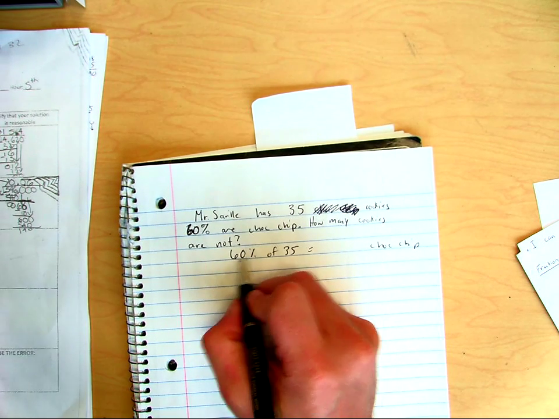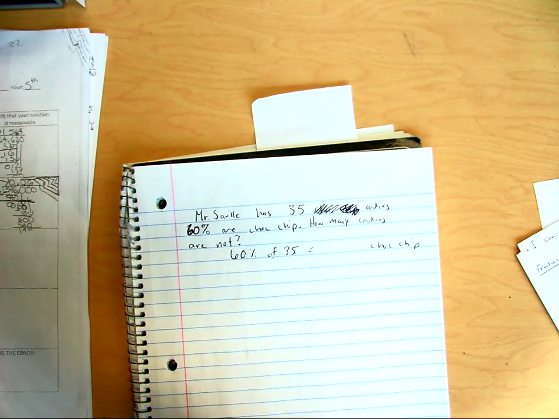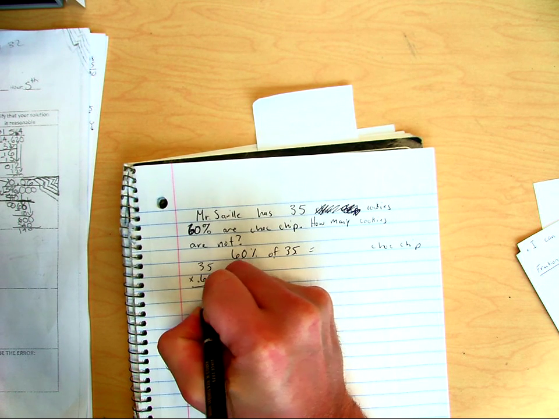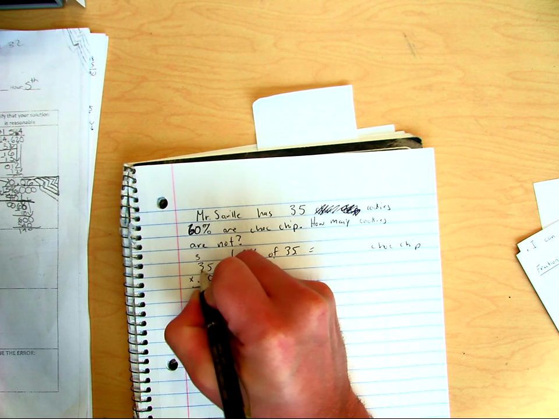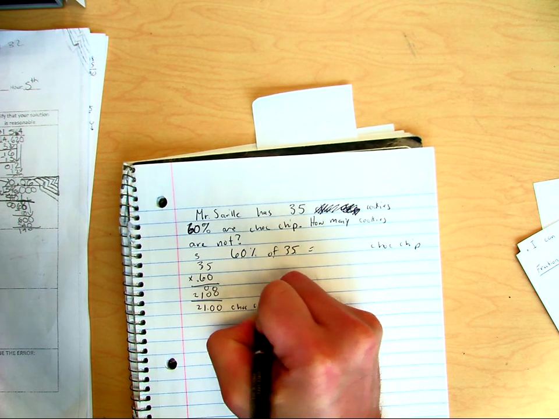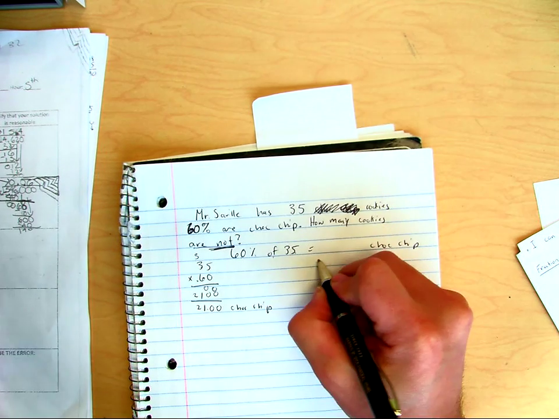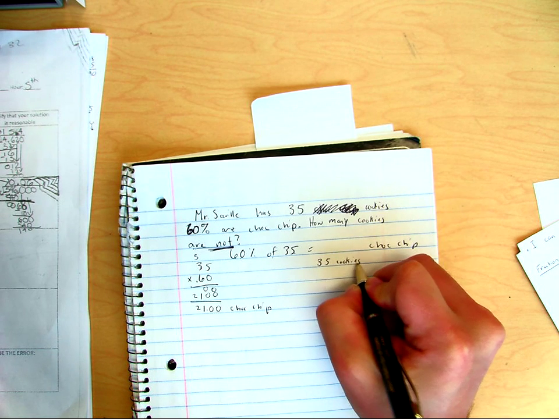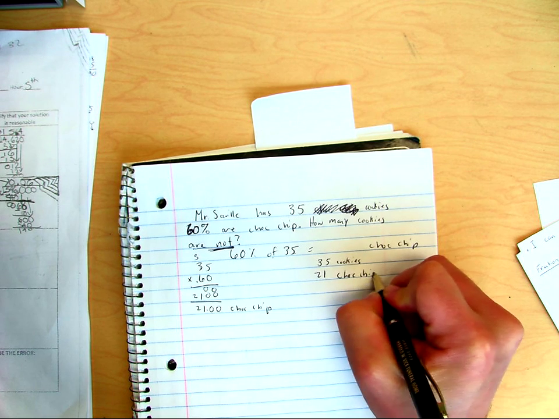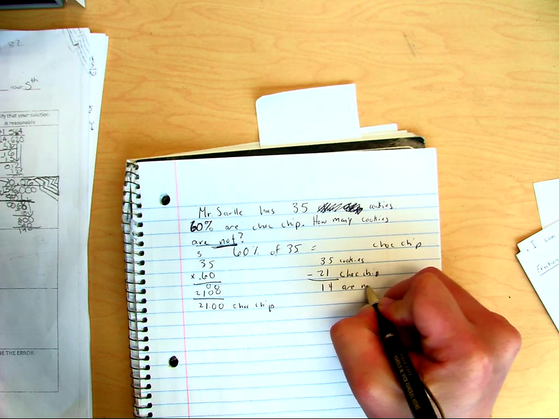I need to find part of 35, a little over half of 35. So if I'm looking at this, it's gonna be 35 times 60 hundredths, which again, that's gonna be zeros. Placeholder, 30, 18, 21. So I'm going to get 21 are chocolate chip. The question says, how many cookies are not? So if I have 35 cookies and 21 are chocolate chip, I'm going to subtract those and say 14 are not.